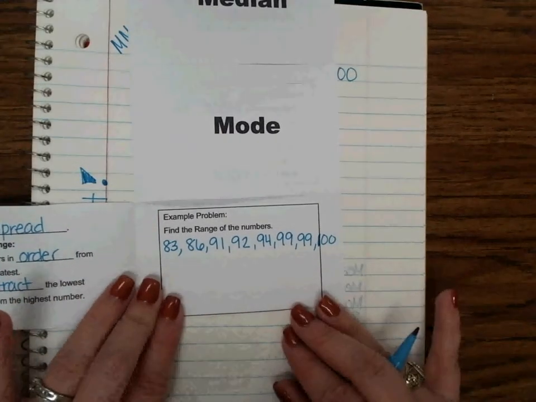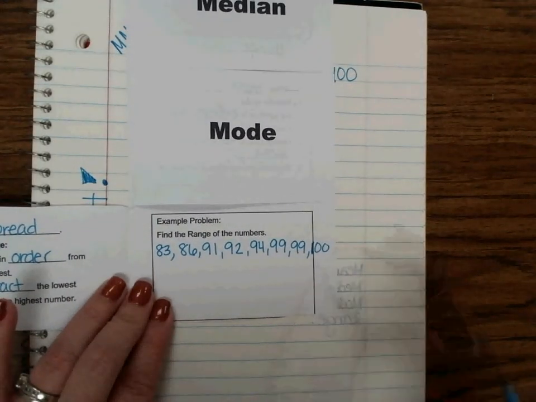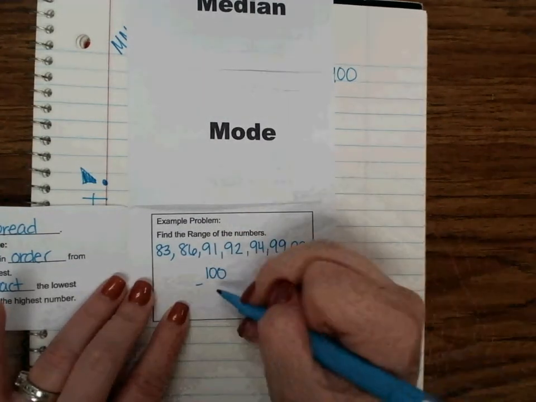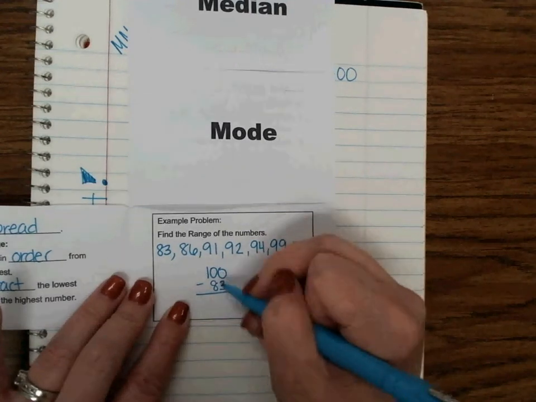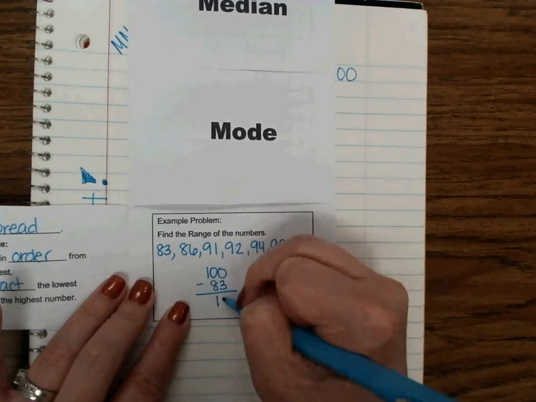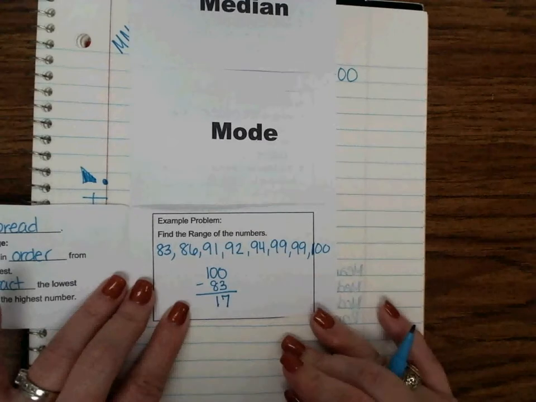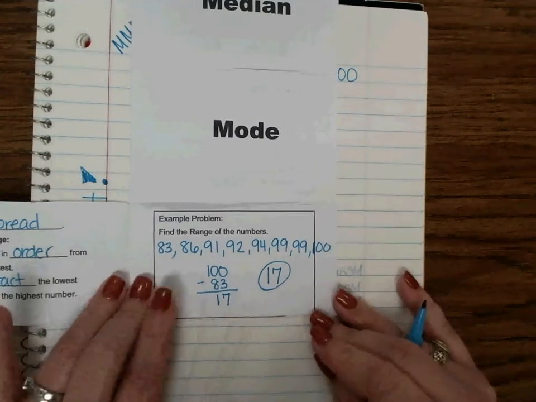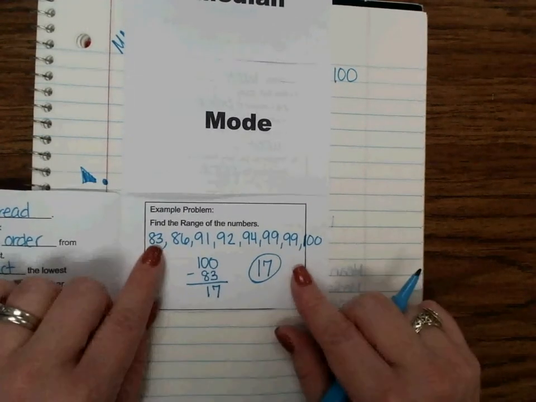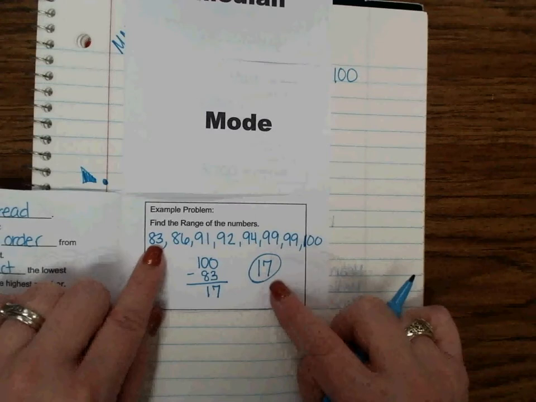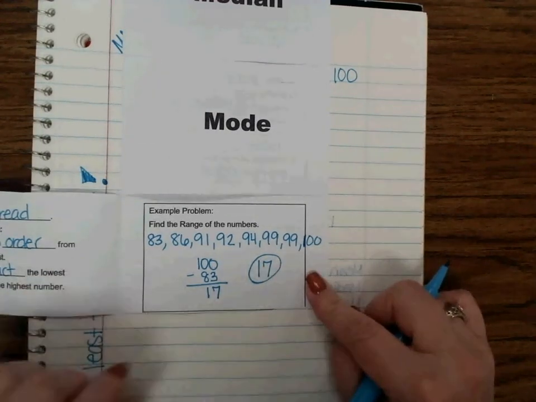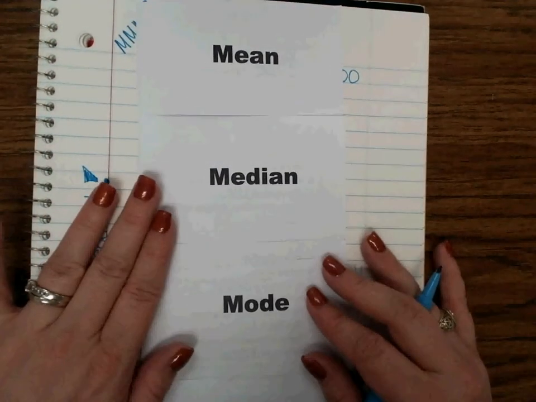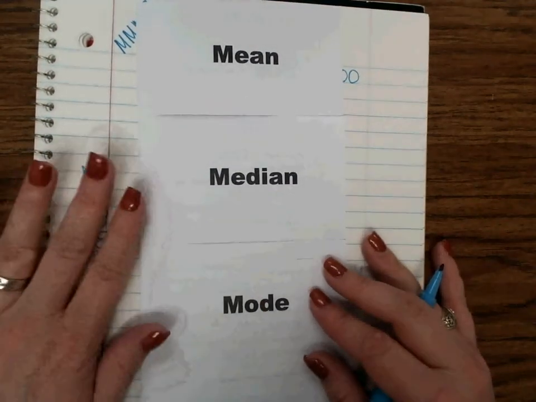This is also not too tricky to do. My numbers are in order from least to greatest, so I take my highest number, which is 100, and I subtract my lowest number, which is 83. 100 minus 83, and I get 17. So my spread here, my range, is 17. If these were on a number line, the difference between getting from 83 to 100 is only 17 steps, or 17 units.